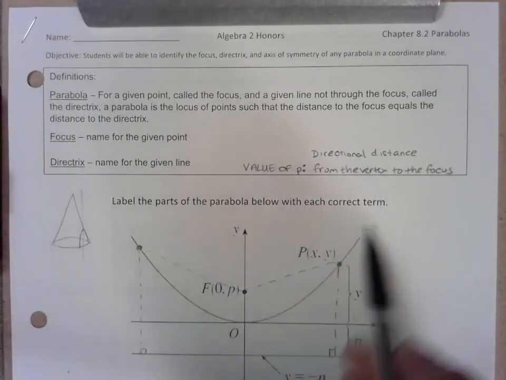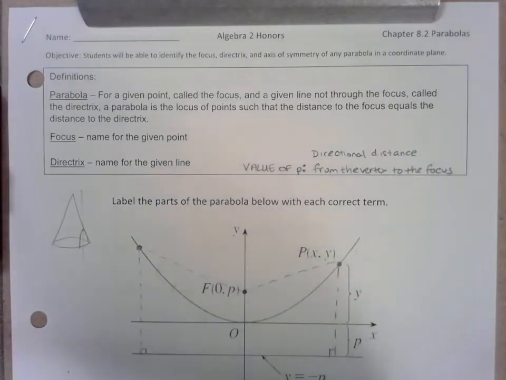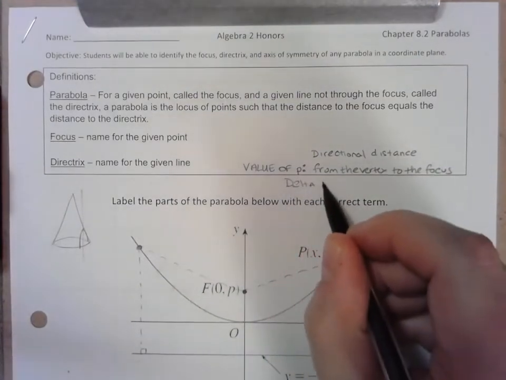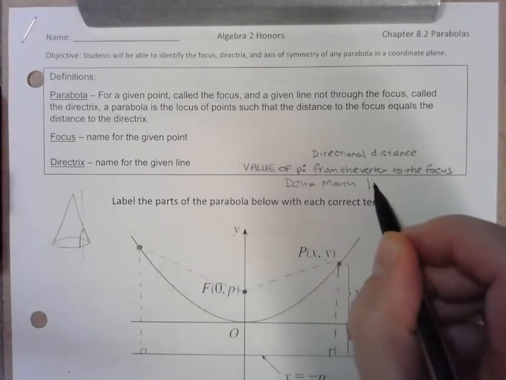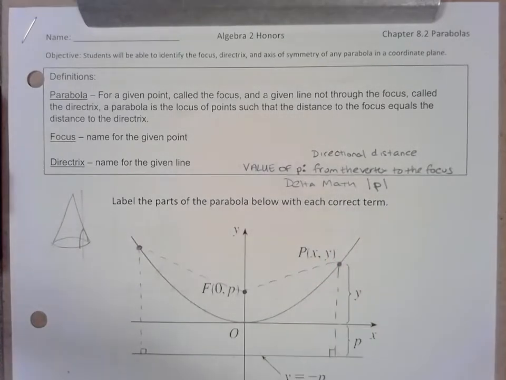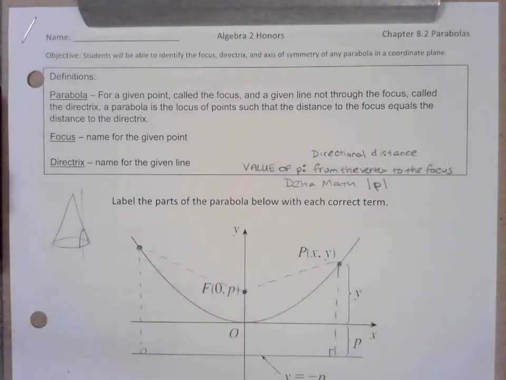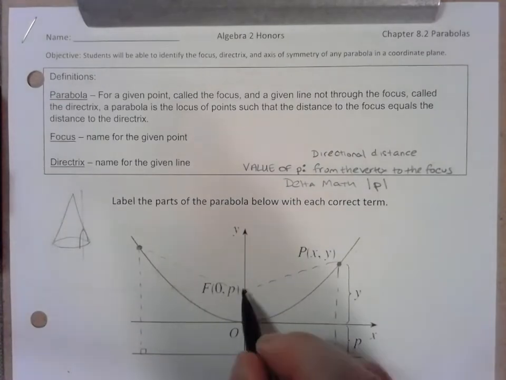So the value of p can be negative, although when you go and try your homework in Delta Math, the Delta Math homework will always want you to give the absolute value of p when you are responding. So you might get your first question wrong if you're asked for p. Their p value is a distance. When I refer to p value, it is our directional distance, and we allow it in this class to be negative. So the value of p is from here, from the vertex to the focus. That is our value of p.